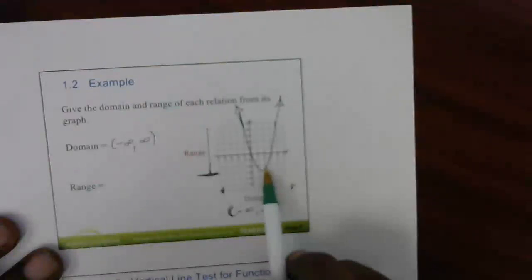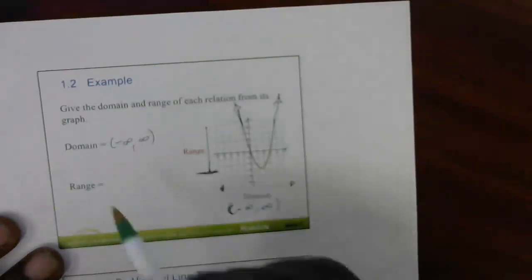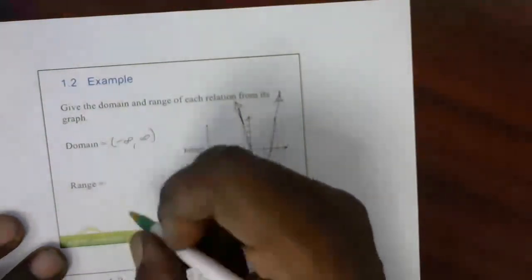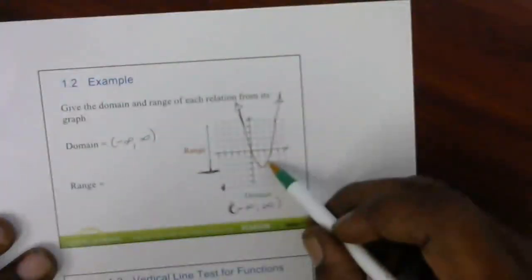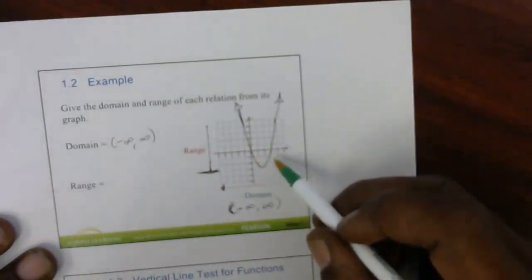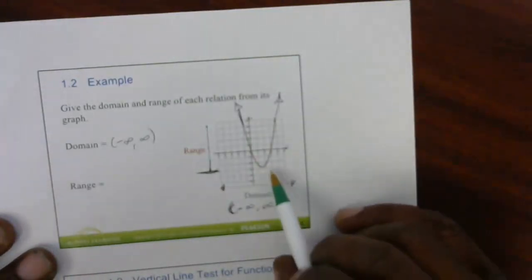Since it looks as if the line touches -3, and this is subjective, some people may see it hit, some people may not, but this is just an example.